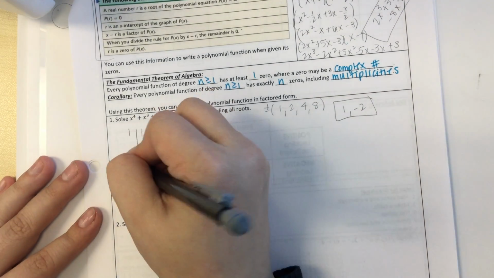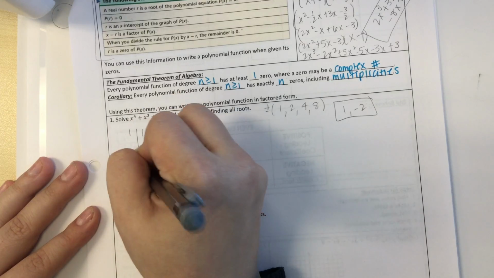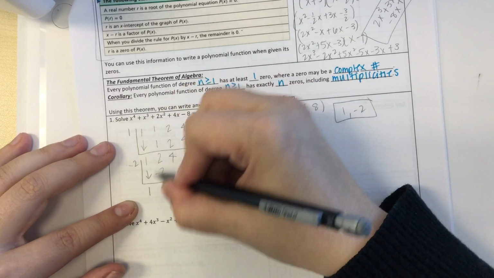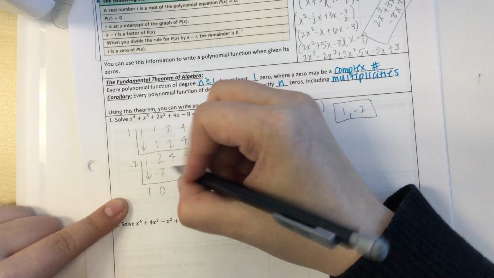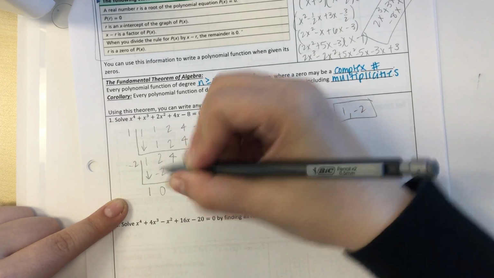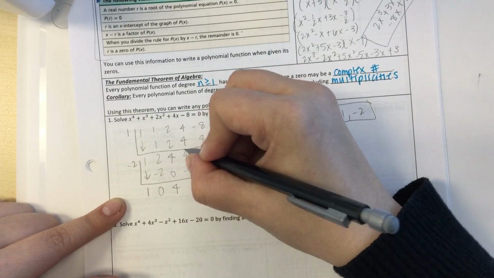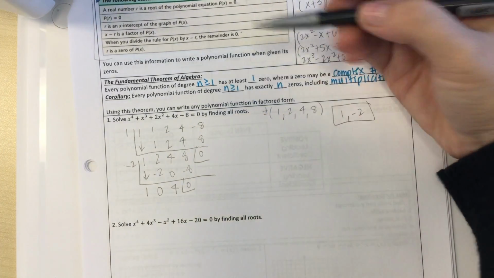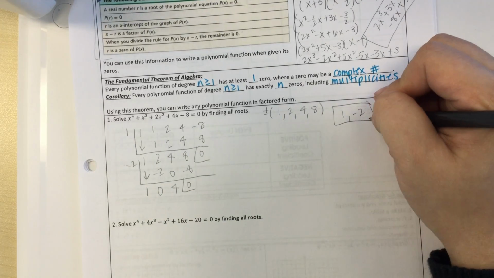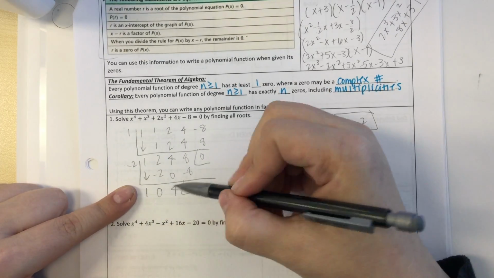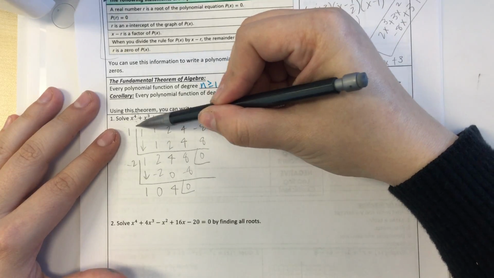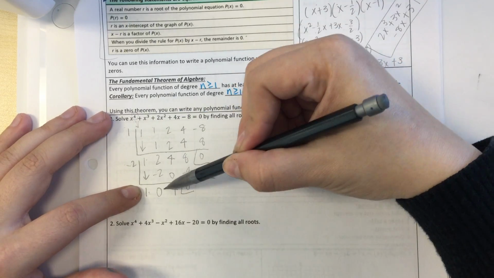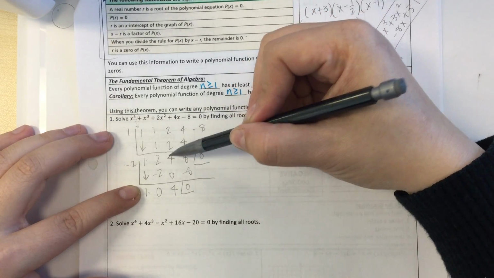Now let's use -2. We're just going to use our leftovers here. Okay. 1 times -2 is -2. Add those together, I get 0. 0 times -2 is 0. 4 plus 0 is 4. 4 times -2 is -8. Add those together and I get 0. Yay! Okay, so 1, -2, those are roots. We have to figure out the other two roots now. This was a quartic, this is a cubic, this is a quadratic. Remember, every time we use synthetic division, we go down by 1 degree.